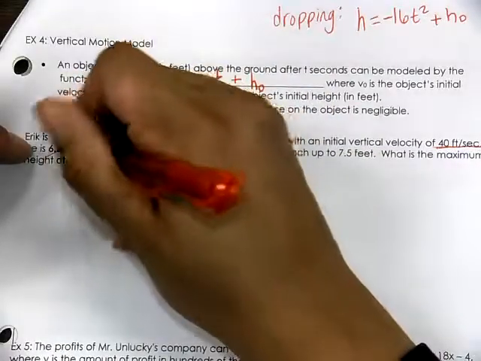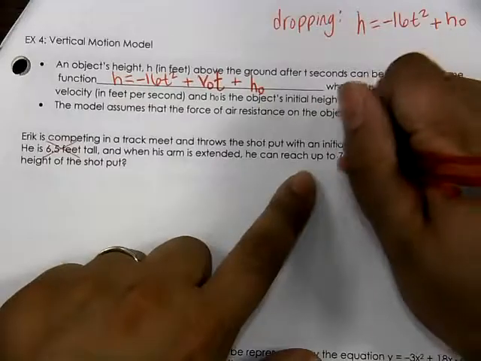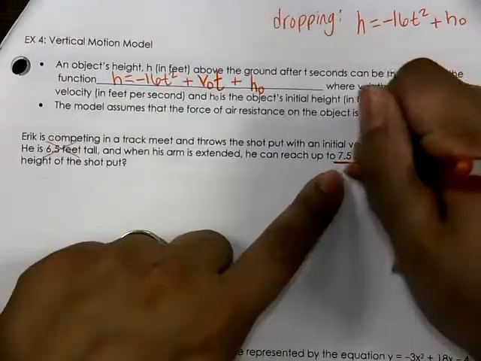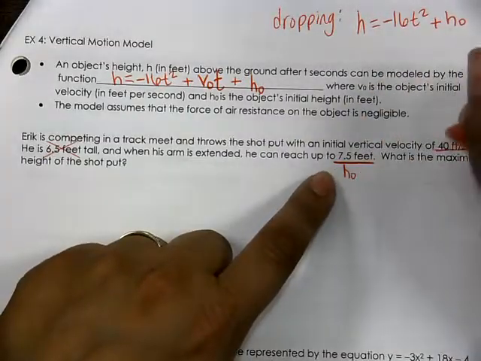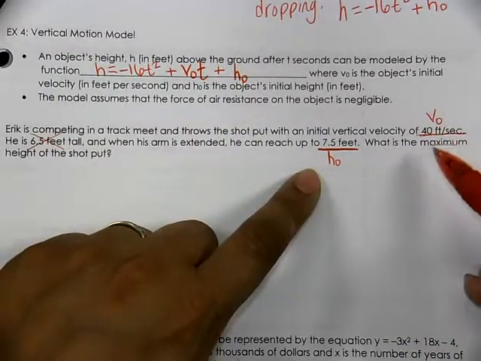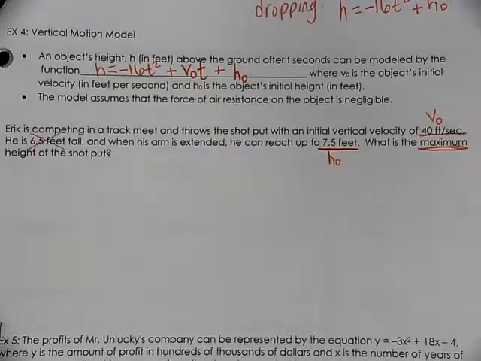Now this 6.5 feet is extra information. It doesn't matter how tall he is. I just need to know the initial height of where he's throwing the shot put from. So that's my h sub 0, whereas the v sub 0 was 40. So we're going to go ahead and substitute those numbers in, and then we have to figure out what's the maximum height of the shot put.